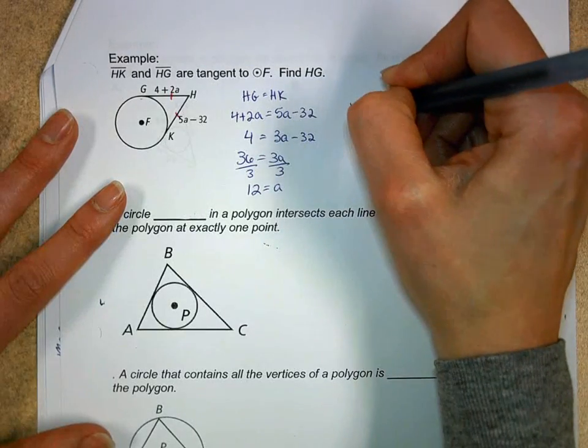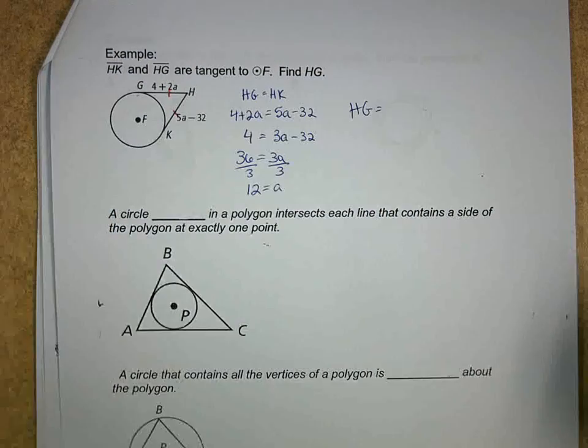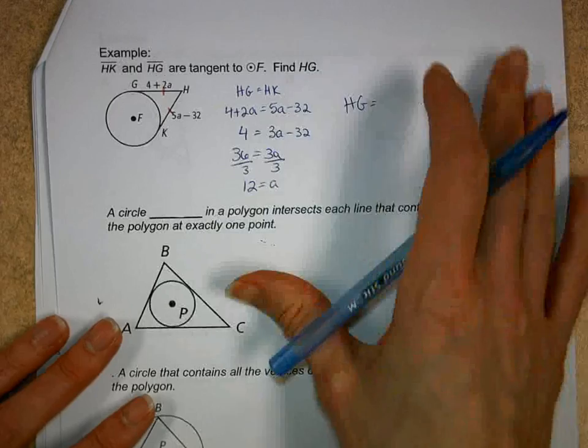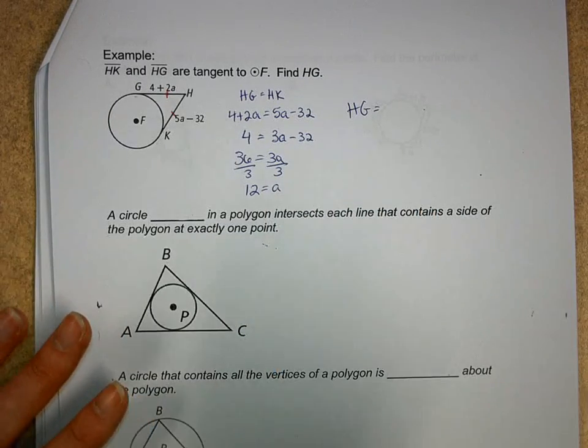But I'm looking for the length of segment HG, because if I ask myself where do I want to go, I need to find a segment. I found a variable that I can substitute back in. So plug it in, plug it in.